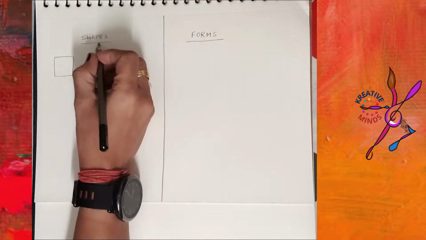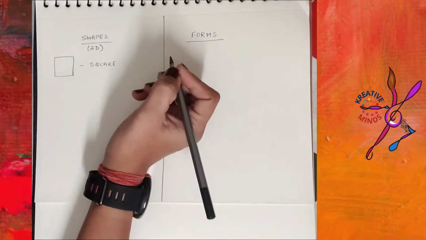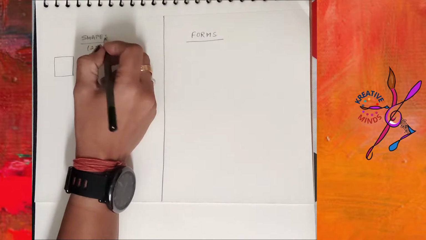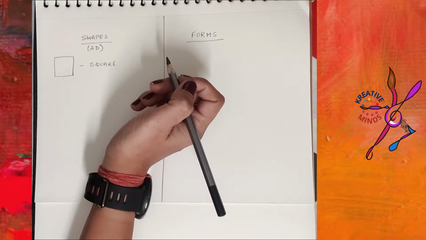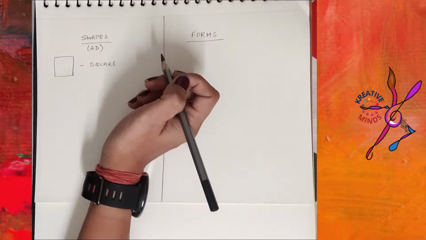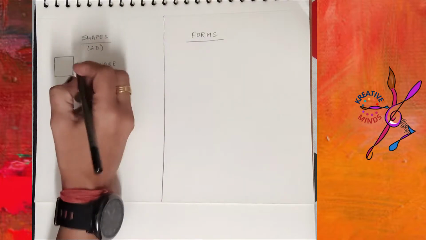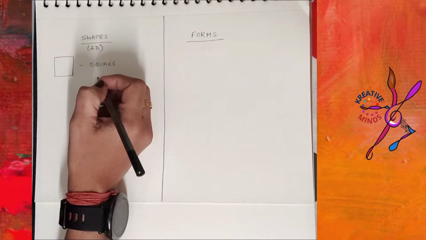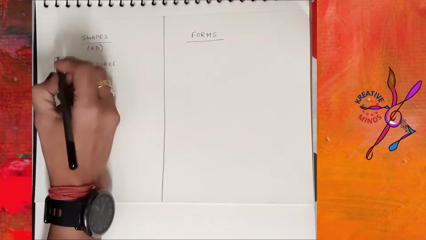Now below shapes, write down 2D. Over here, below shapes, write down 2D. 2D means two-dimensional. Now, square is a two-dimensional shape? Yes. Correct. Now over here, we have how many lines?